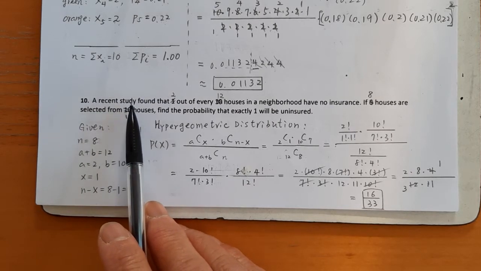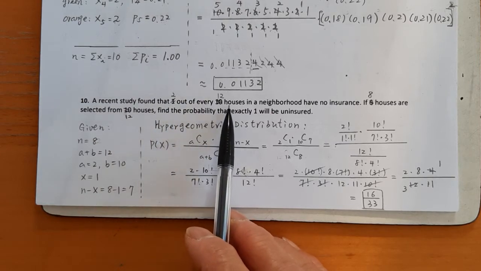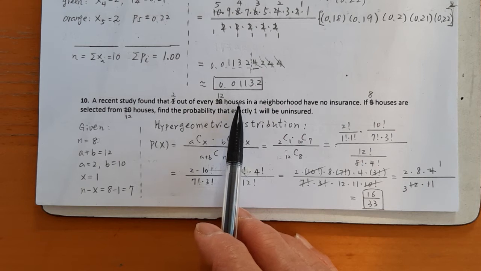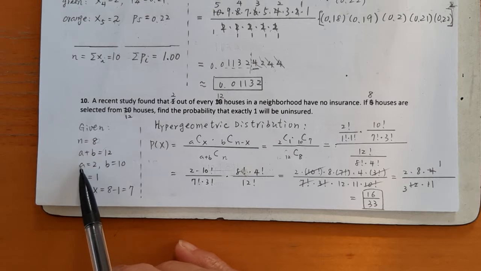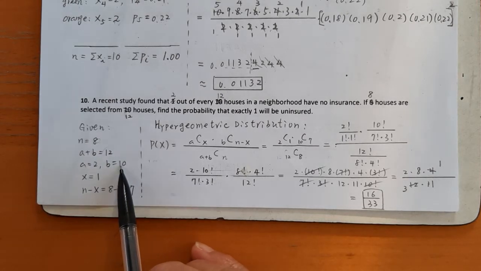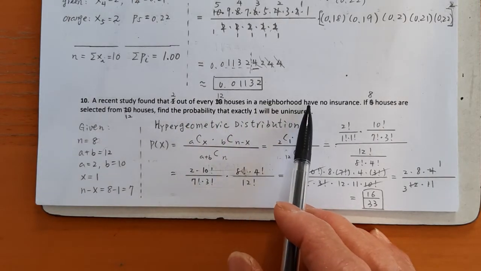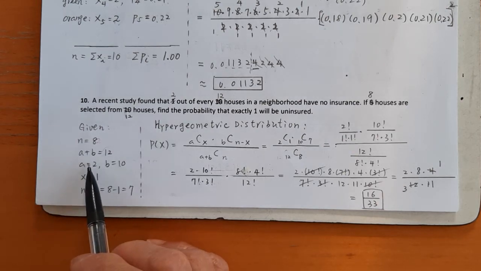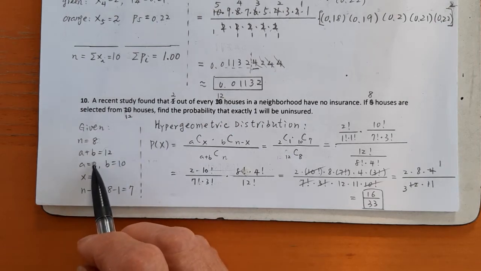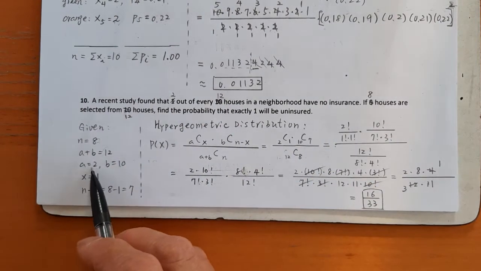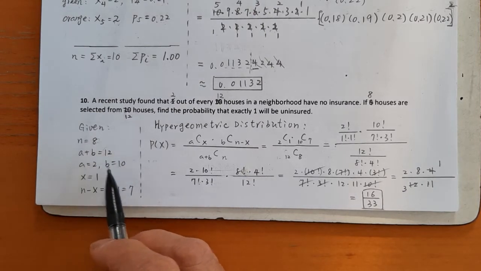A recent study found that 2 out of every 12 houses in a neighborhood have no insurance. So it's 12 houses, you separate into 2 houses and 10 houses. Out of 12 houses, 2 have no insurance, that is a. b is the half with insurance, 12 minus 2 is 10.